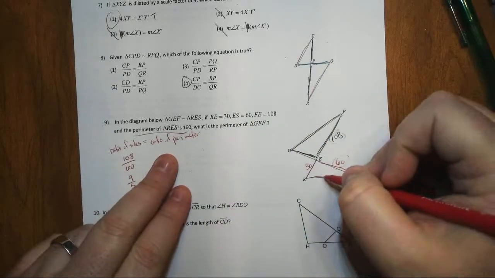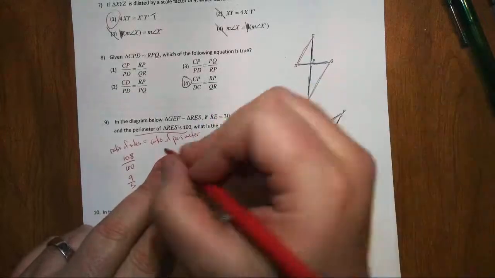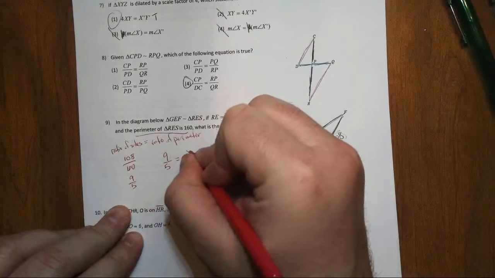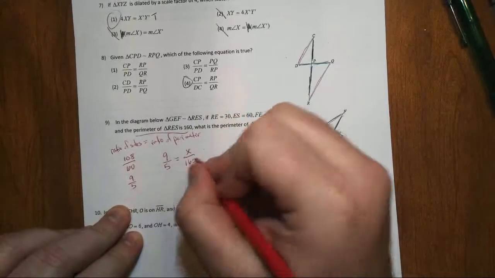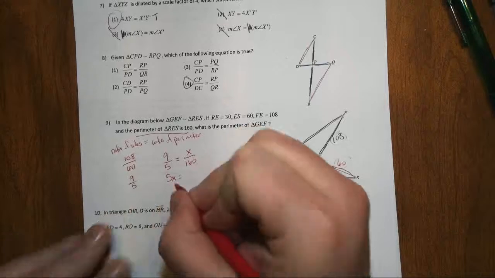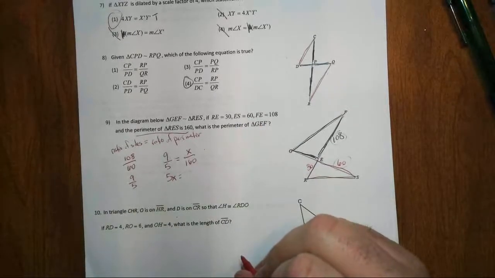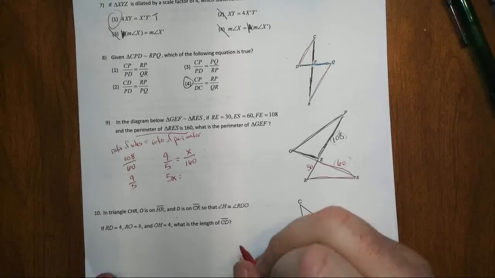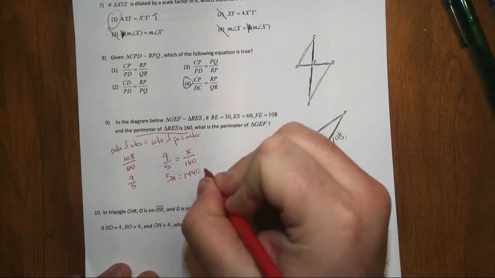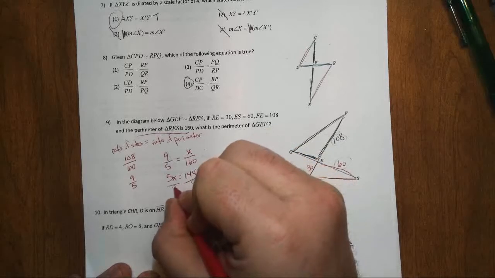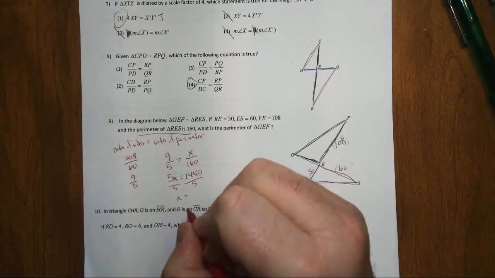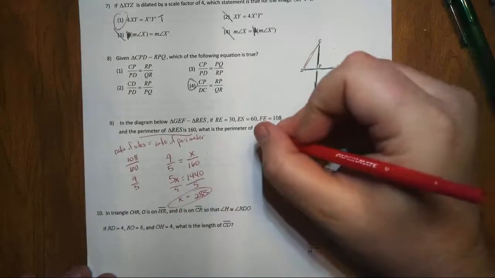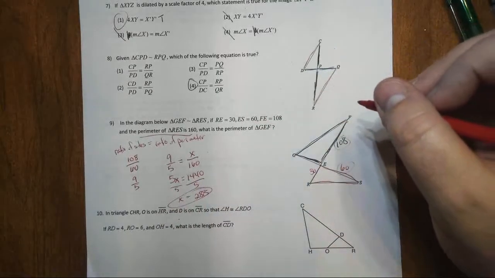We know the perimeter of triangle RES, which is the bottom one, is 160, so we can do 9 over 5 equals some number over 160. And then we can just cross multiply and solve. So 5x is equal to 14,040. Divide by 5. We're going to get x is equal to 288. And that would be the perimeter of triangle GEF. Okay? And that's it for that one.